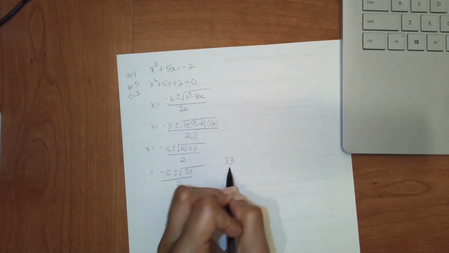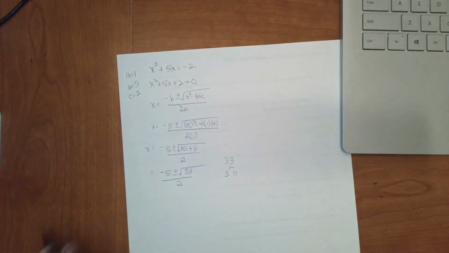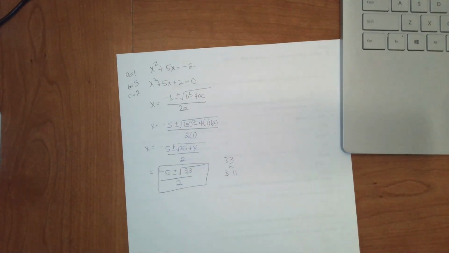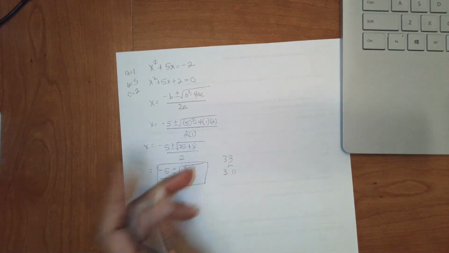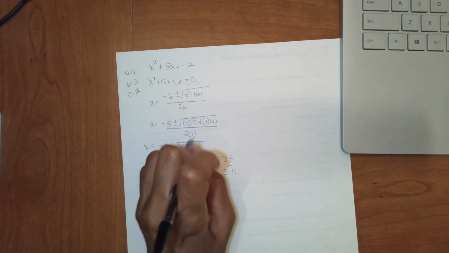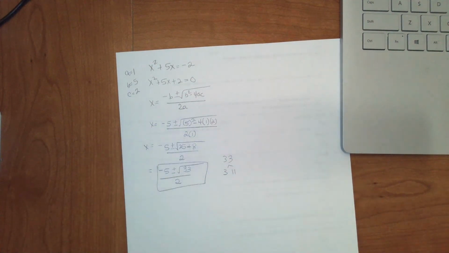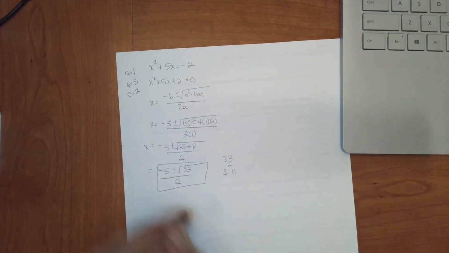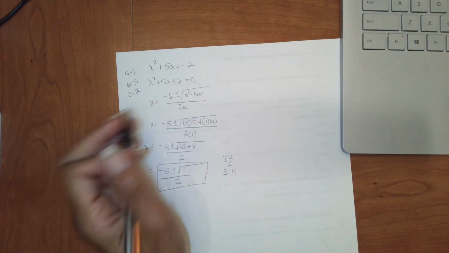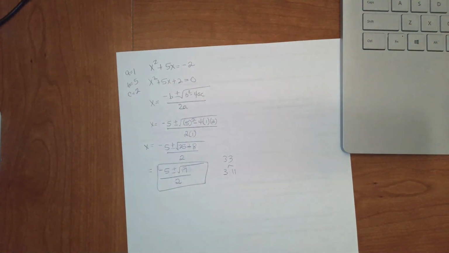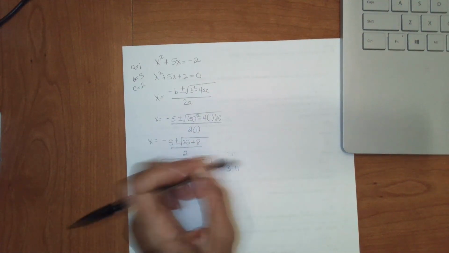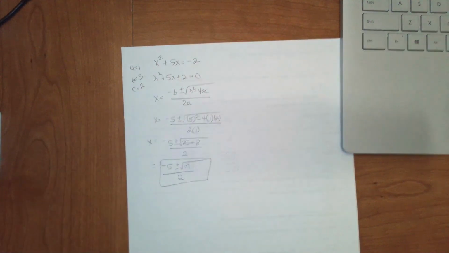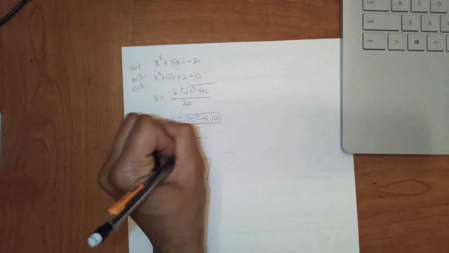So when we break down 33, we get 3 times 11. So it doesn't simplify. So this problem is finished. Nobody can reduce. So the problem is done. Oh, wait. This should be a minus 8. Sorry. Hold on. 25 minus 8. 17. So my signs were wrong here. So then 17 is prime itself, so it still doesn't simplify anymore. Okay. So that would be it.